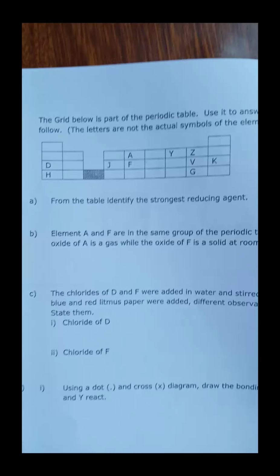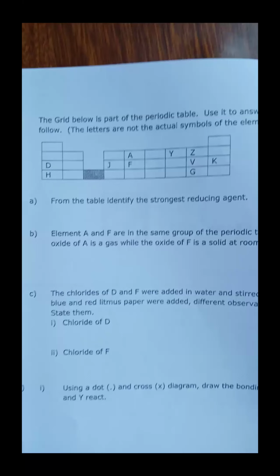Now we go to B. In B, we have A. There is A, and the other one is F.